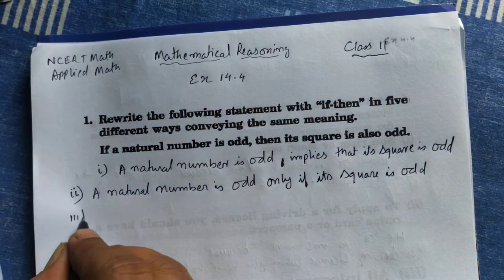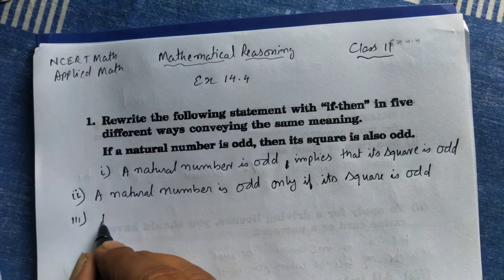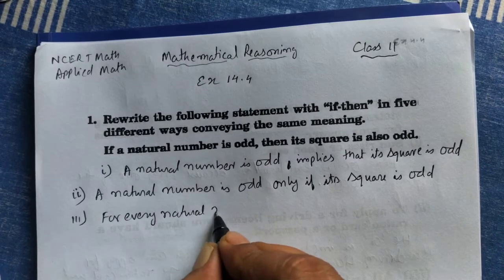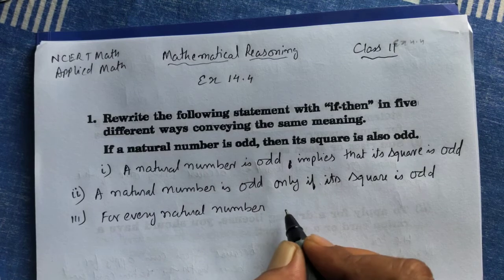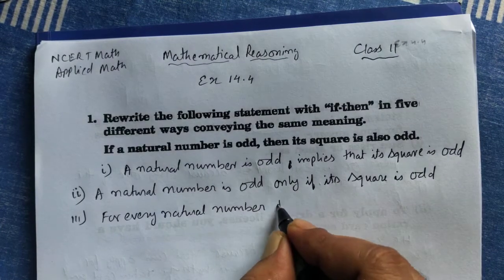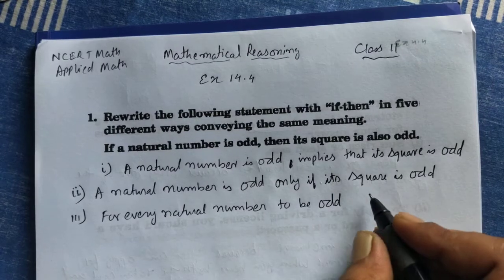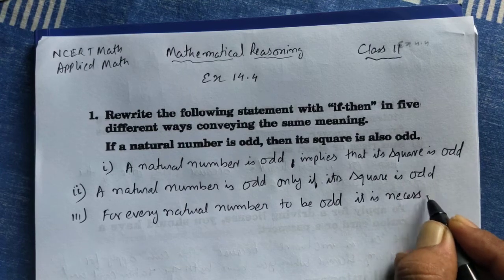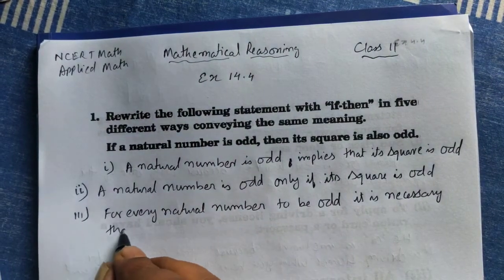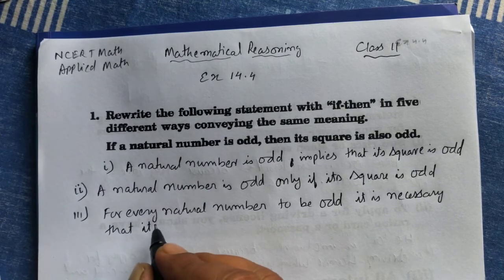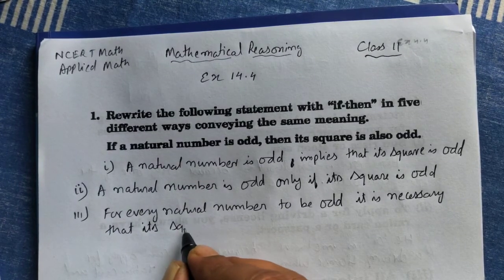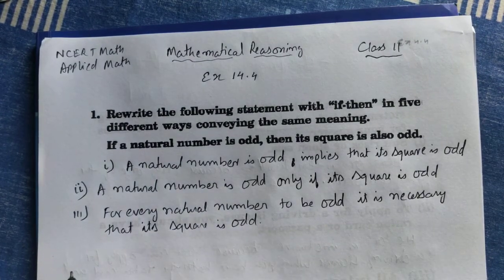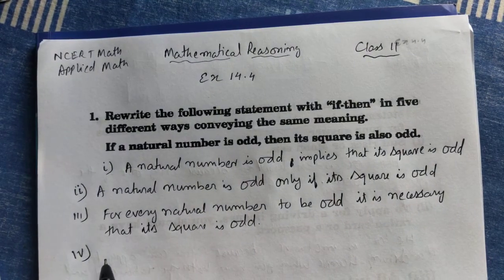Third way: for every natural number to be odd, it is necessary that its square is odd. I'm writing the statement in different ways, but the meaning is same, and we have to write in 5 different ways as per the question.